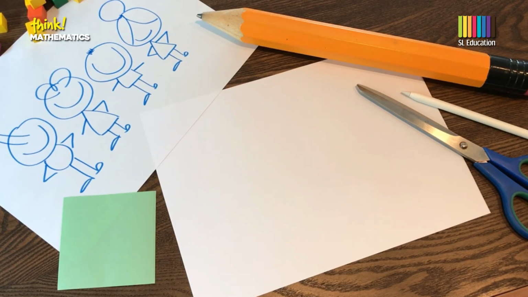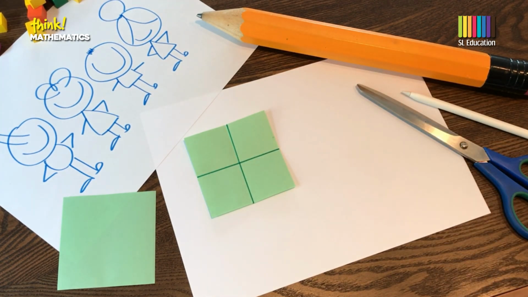Our problem today is about 4 friends who need to share a square piece of art paper equally. What are some of the methods that you and your friends came up with? Is that right? You managed to get one where everyone gets a square? Is this the one? But how do we know that all of them receive the same amount of paper? Is that right? We can fold to check.